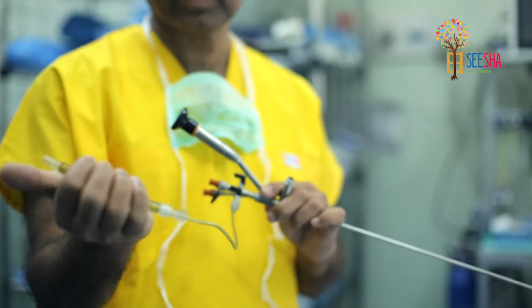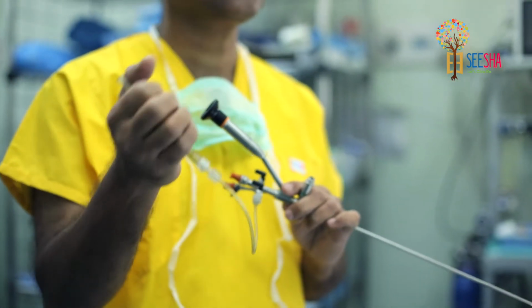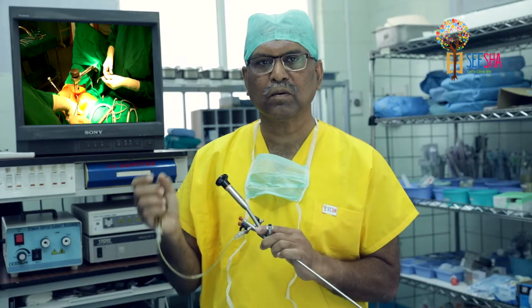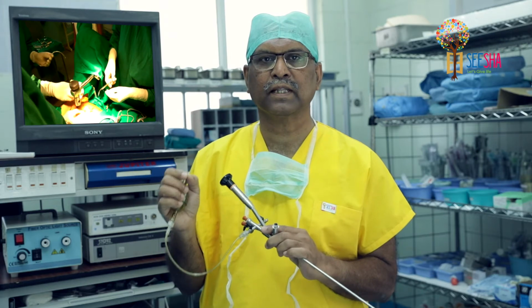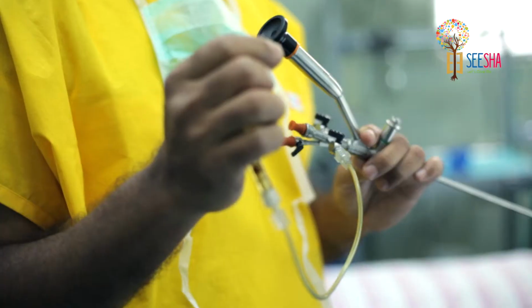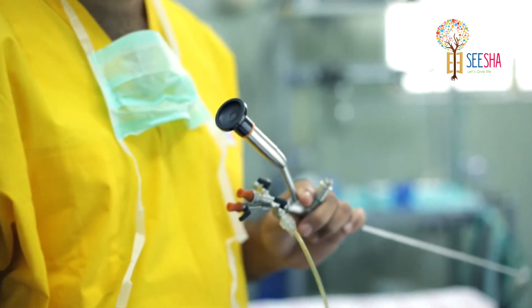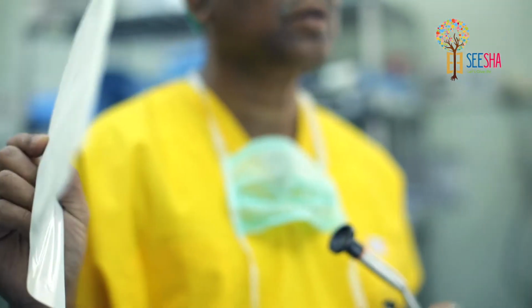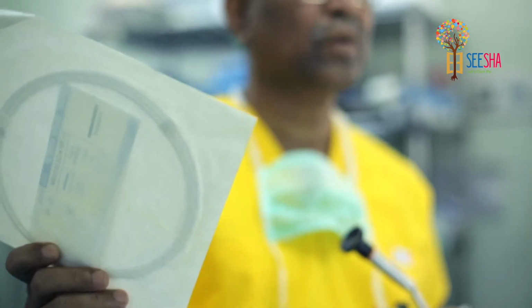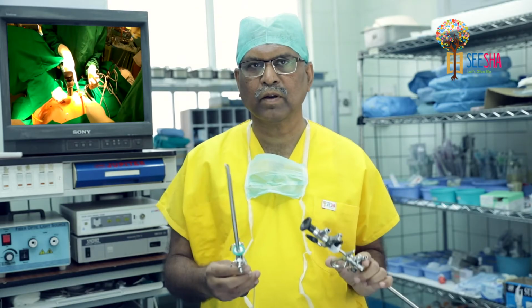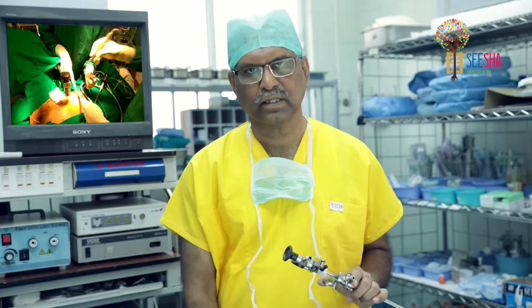And what we can do is, with methylene blue, we can use the pathfinder to flush any adhesions or any blocks which are there in the fallopian tube. This has been very successful. If that doesn't work, then what we do is we use a 0.025 inch guide wire and try and open out any of the blocks which are there in the fallopian tube. These are again instruments which are normally available with any urologist.